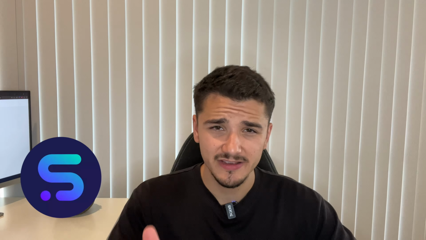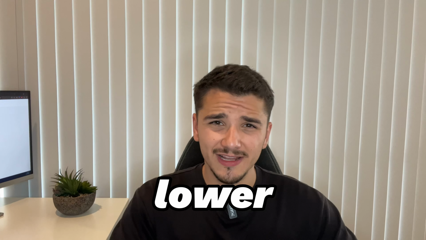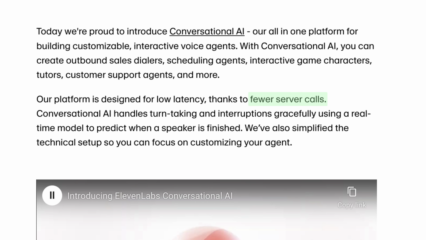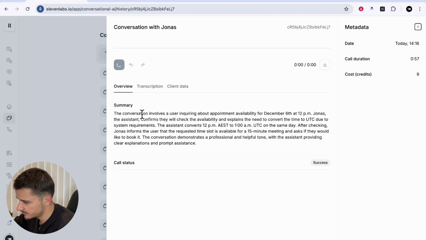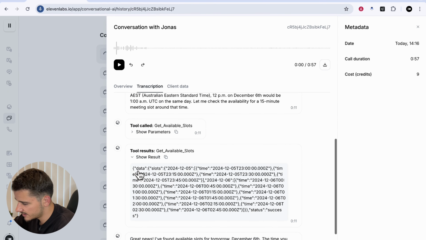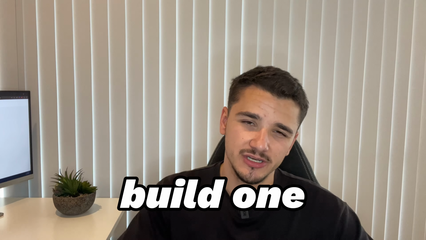11 Labs Conversational AI is designed to rival industry leaders like Vapi, Synthflow, Bland AI, and Retell AI, promising lower latency agents and seamless real-time turn taking. How? By eliminating that one extra server call, typical in traditional platforms that utilize this voice orchestration layer. But today we'll jump into the new Conversational AI by 11 Labs, and we'll also dive into how to build one yourself. So let's jump into it.